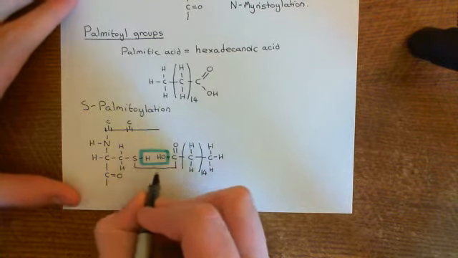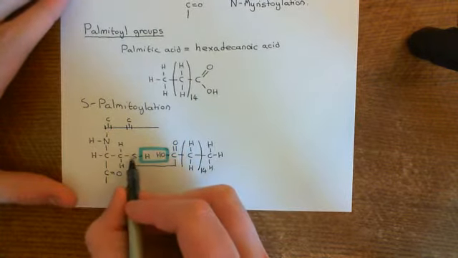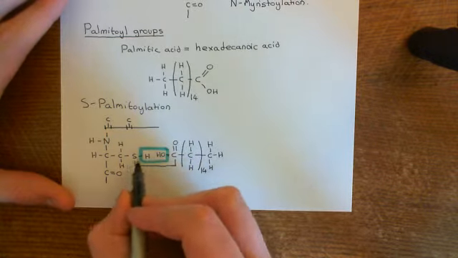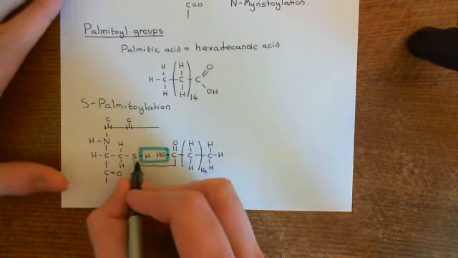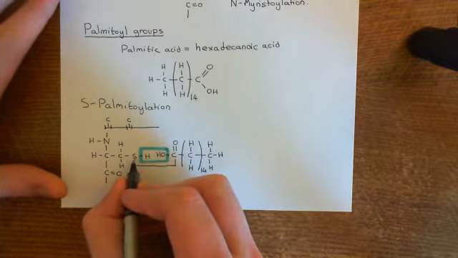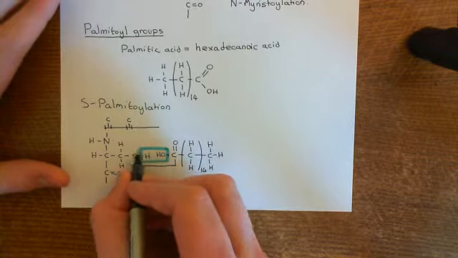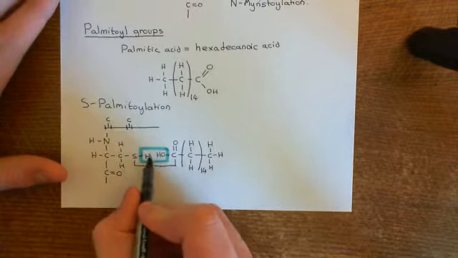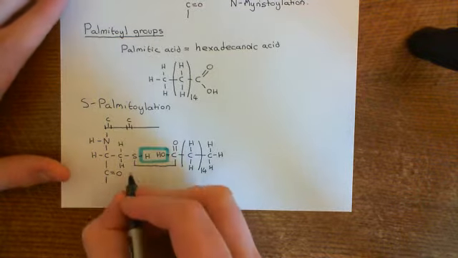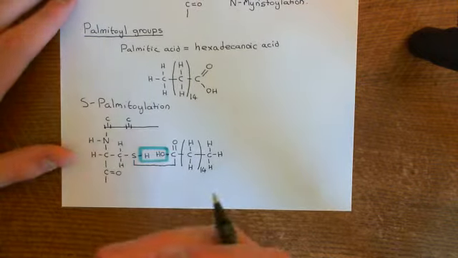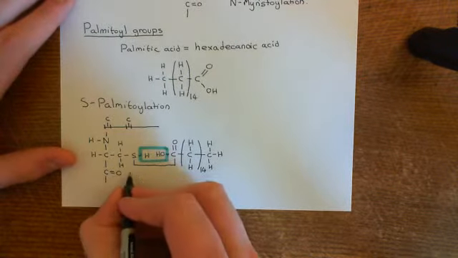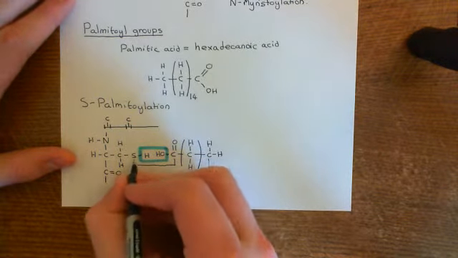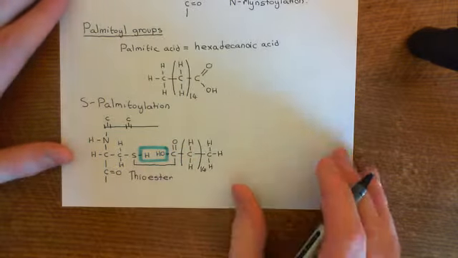Now this is very similar to an ester link. If this sulfur atom had been an oxygen atom, then we would call this an ester link because we've linked an alcohol group to a carboxylic acid group. As I've already told you, sulfur is very similar to oxygen, and the thiol group is very similar to the alcohol group. So this link is very similar to an ester link, and therefore it's called a thioester link. It's an ester that involves sulfur rather than oxygen.